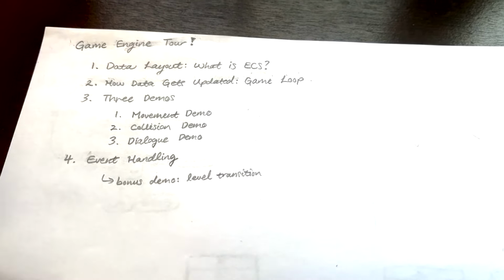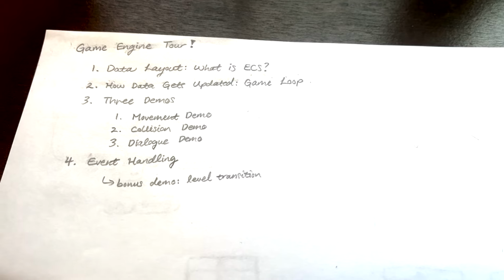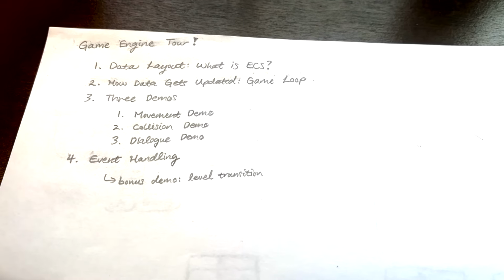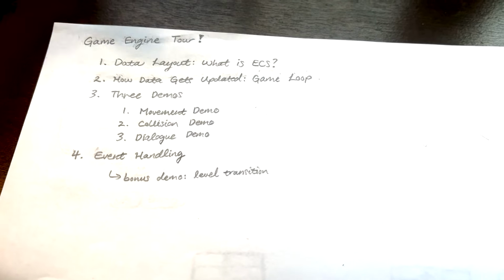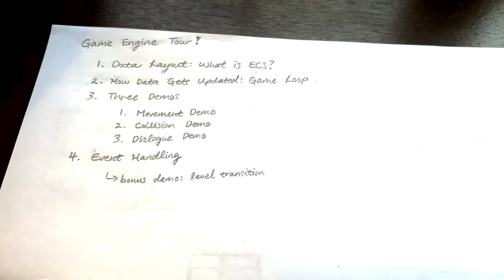Just two disclaimers. Number one is that I don't intend for this to be of the caliber of a commercial game engine. If I wanted something production quality, I would have just used a commercial game engine and it would have taken a lot less time.